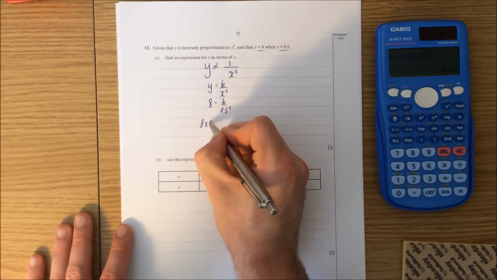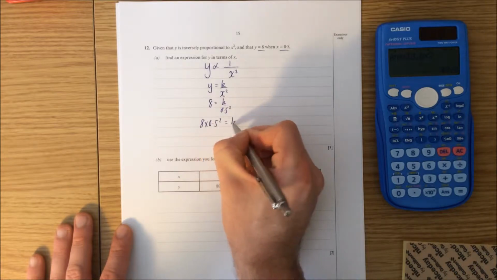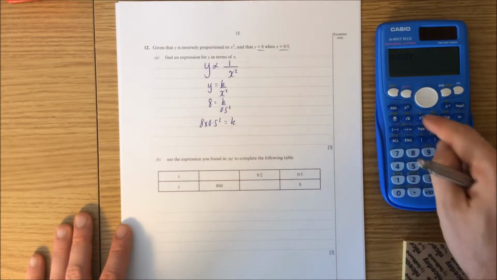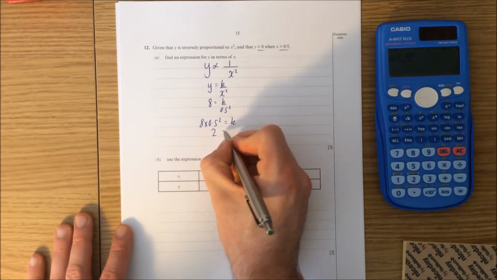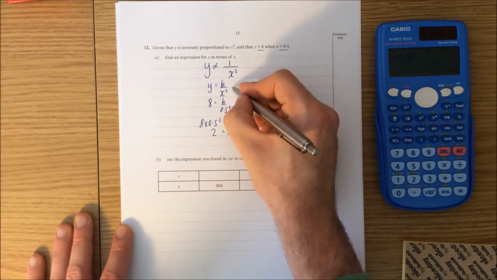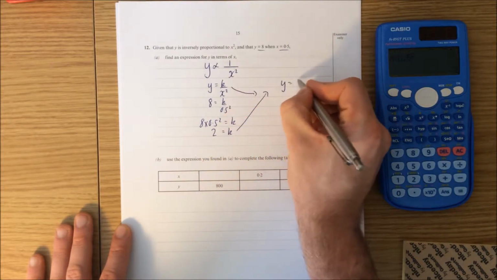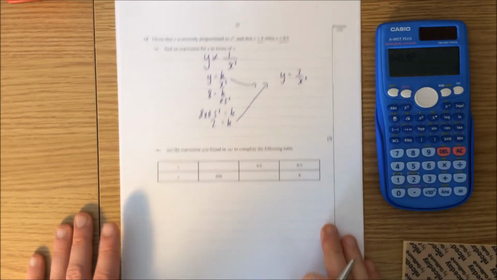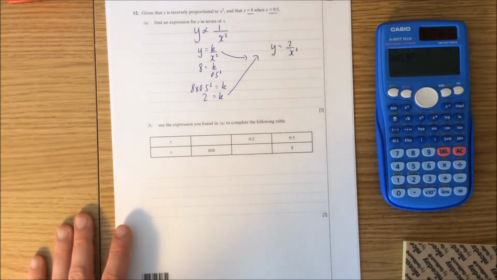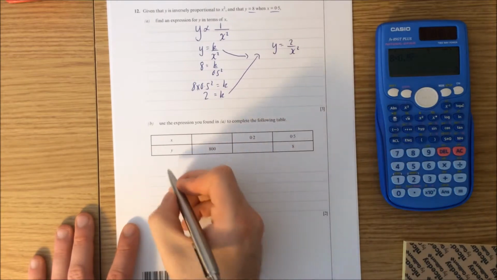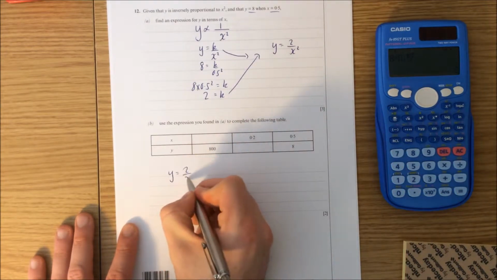So 8 times 0.5 squared will be k. So 8 times 0.5 squared. So 2 equals k, and then we rewrite that as y equals 2 over x squared. Filling in some values in the table, we're just going to use this equation twice. So y equals 2 over x squared.